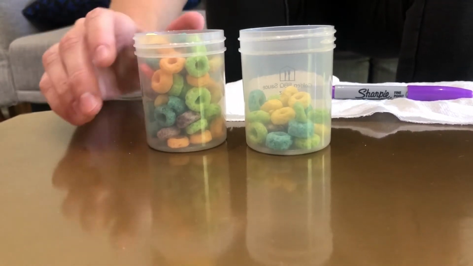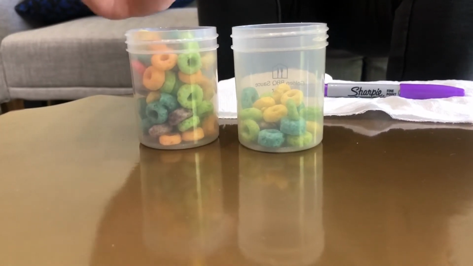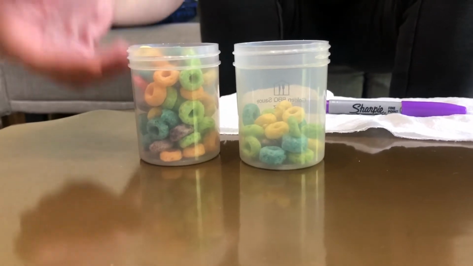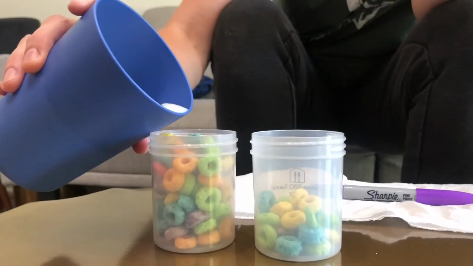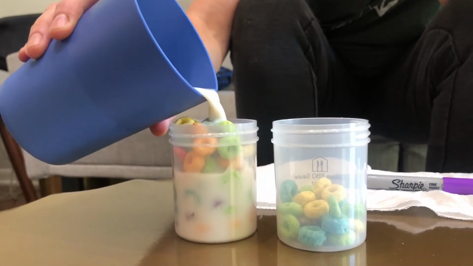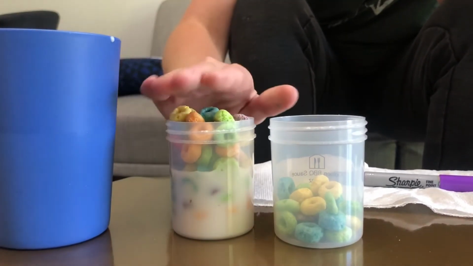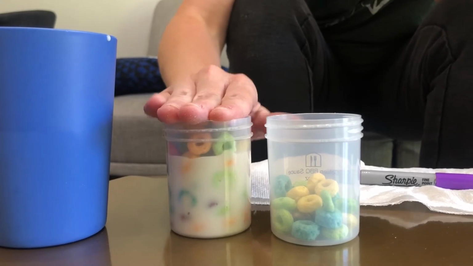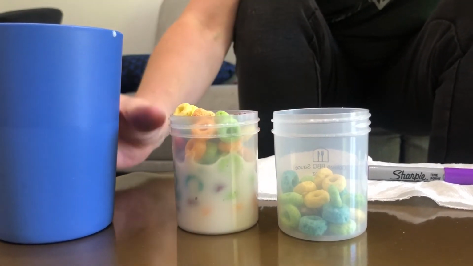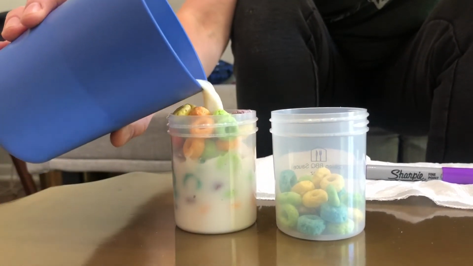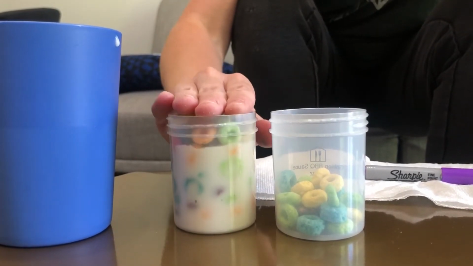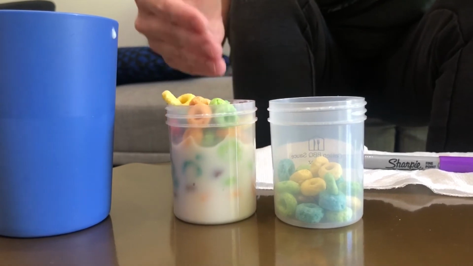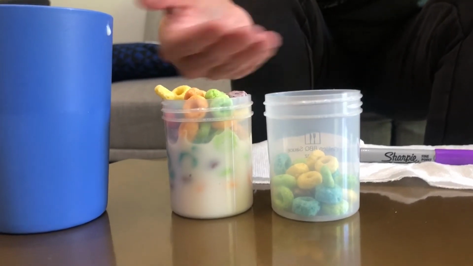If I wanted to make it even more dense, I could smash all the Fruit Loops so that there would be more space to fill up within this container. Or you can add a liquid to fill up the empty space in the container. Okay? So now I'm just filling up more and more space with more mass, so this becomes more dense. Okay, so density is the amount of mass there is in a specific amount of space.